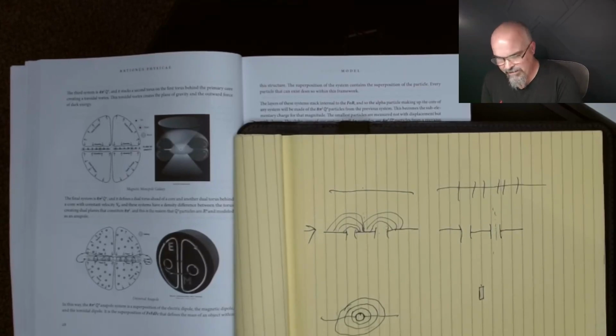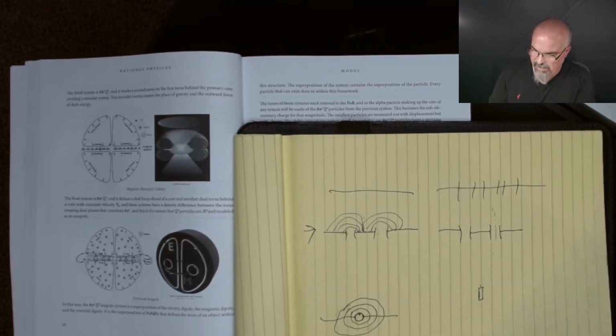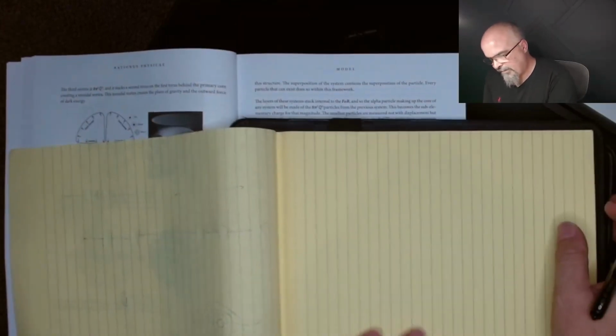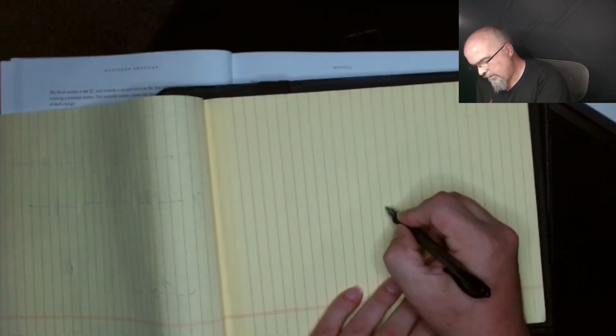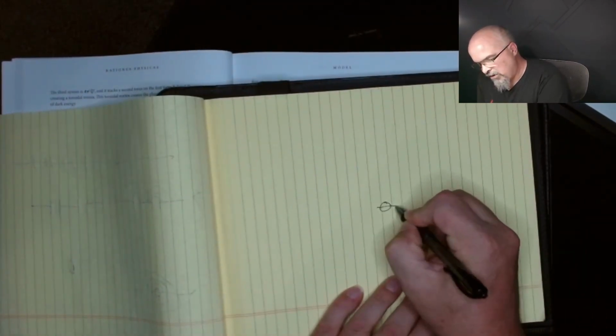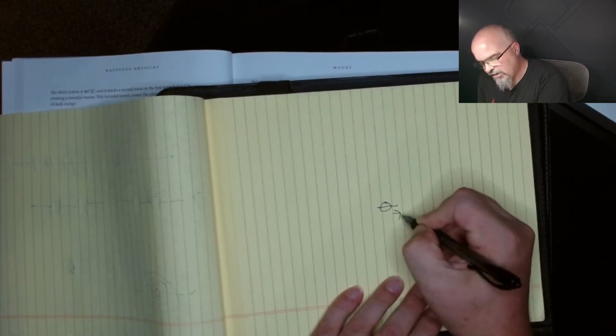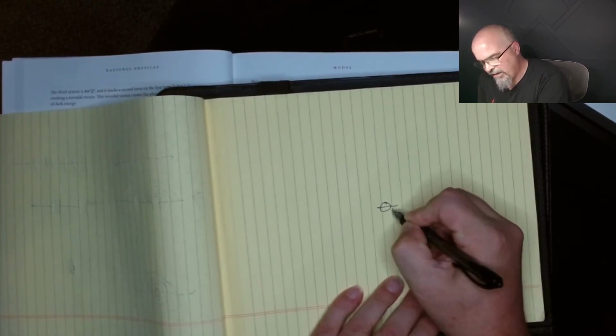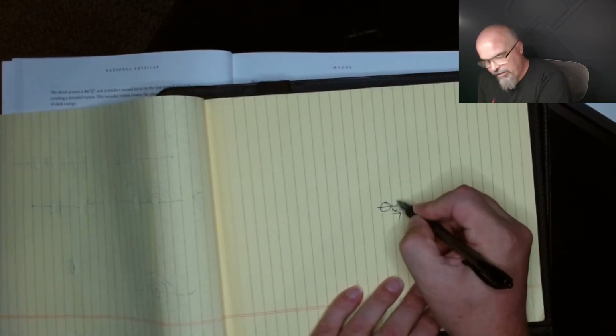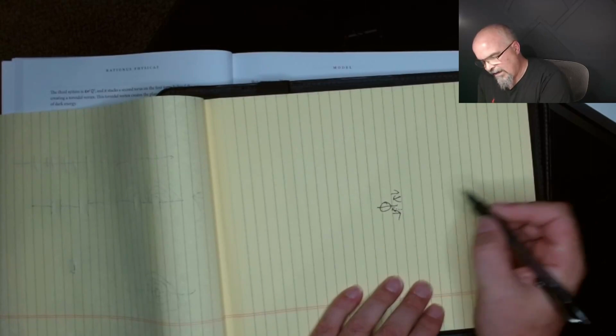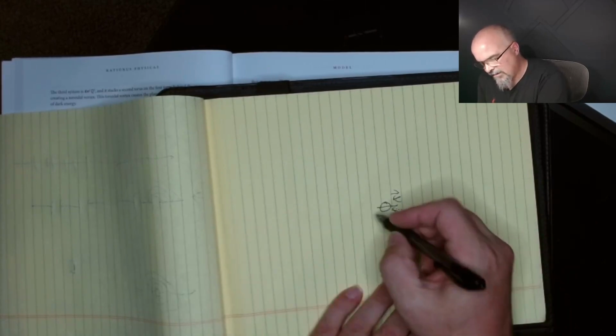If you have a particle and it's in motion, particles are being pushed out of the way in front of it, so you have force out, you have charge going in, and then behind it you have force in and charge going out. And that creates a plane of density right here.